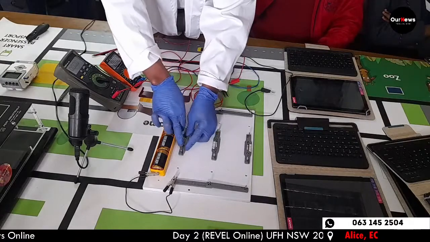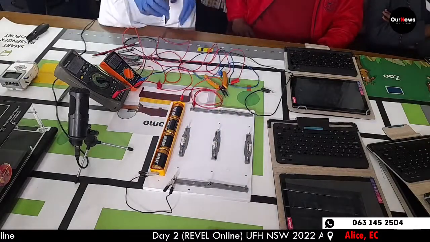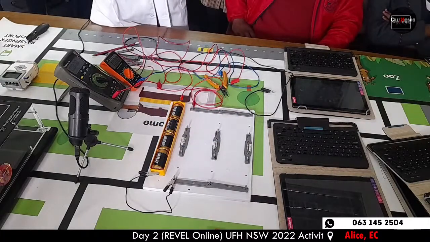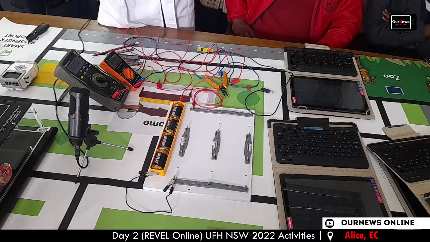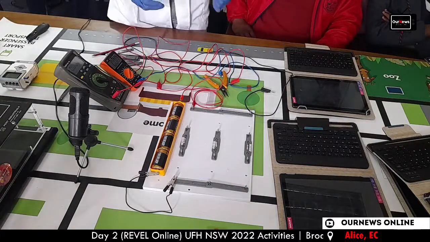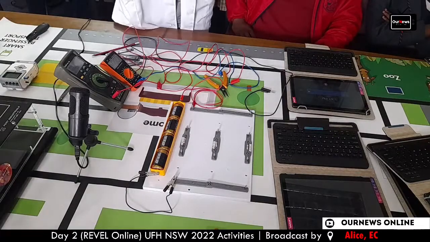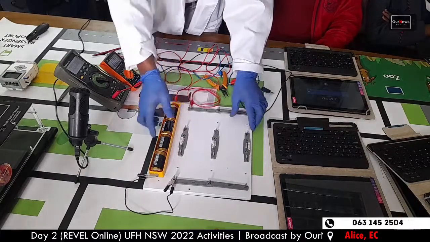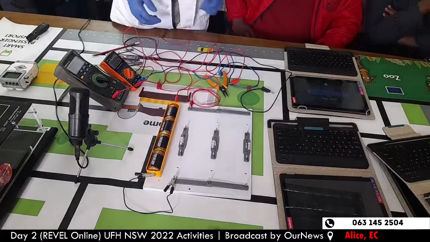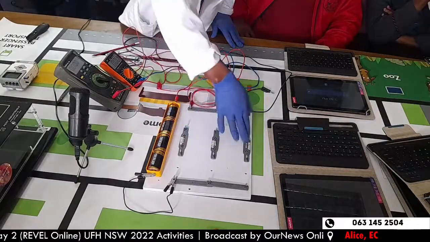Hence, it's always important to note that even your younger brothers and sisters shouldn't eat batteries or play with batteries, because they have chemicals there, which is dangerous for them. Also, don't play with electricity. Even though you know Ohm's law, it doesn't mean that you're an insulator. You are also a conductor.